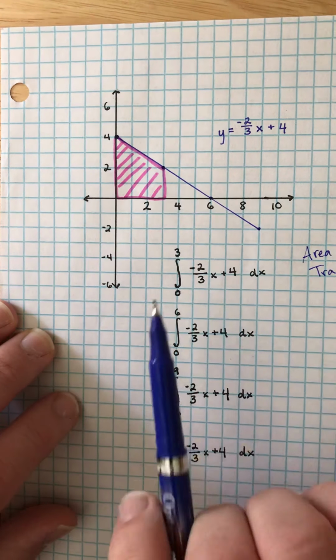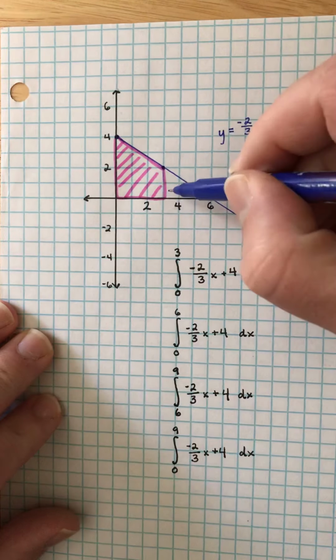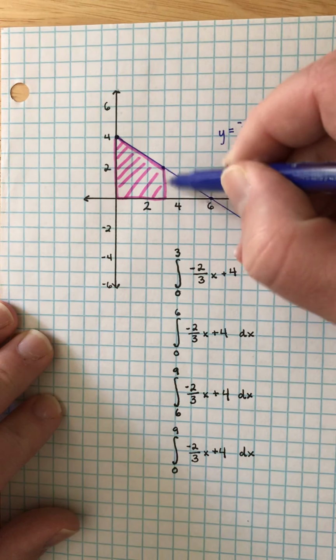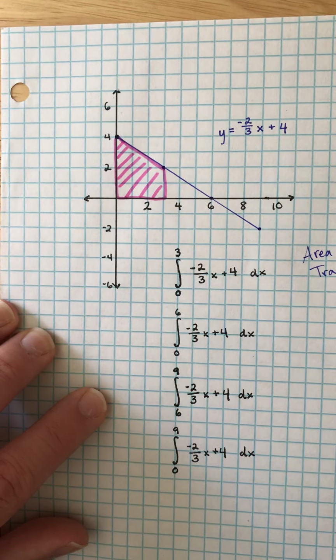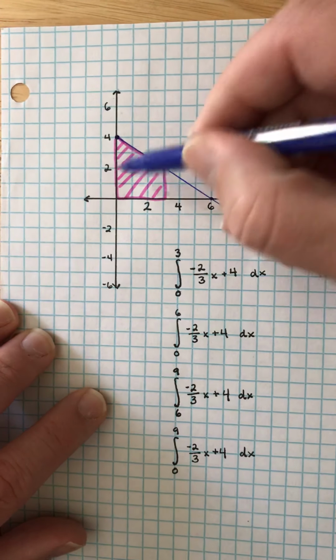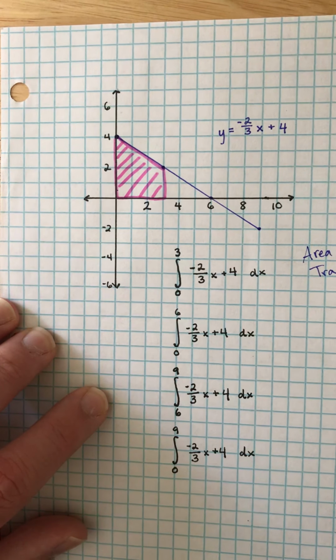Let me repeat again. My bases are these two vertical sides. This side right here I'll call base 1. That's 2 boxes, so I'm going to plug in 2 there. The other base, the longer base, in this case is 1, 2, 3, 4 boxes.